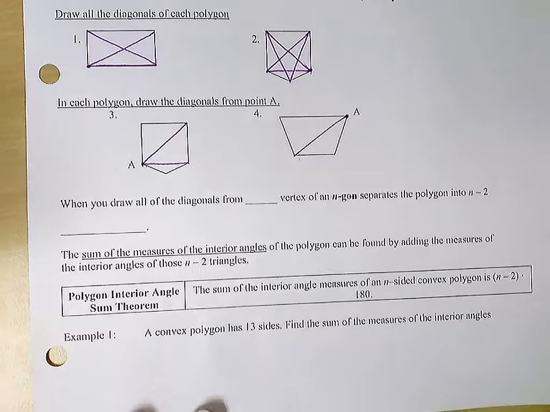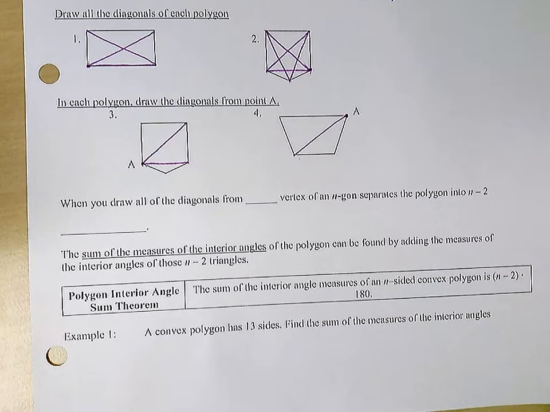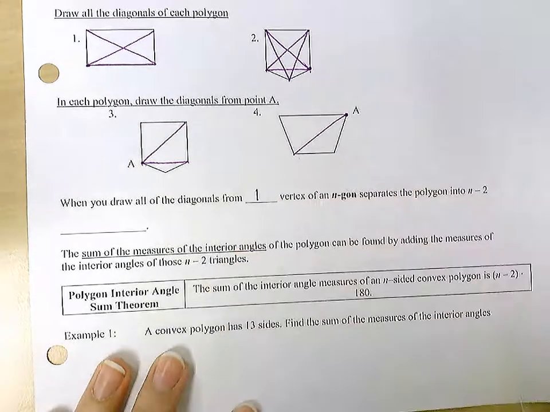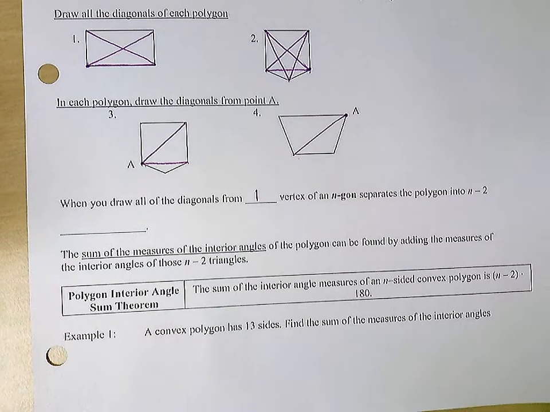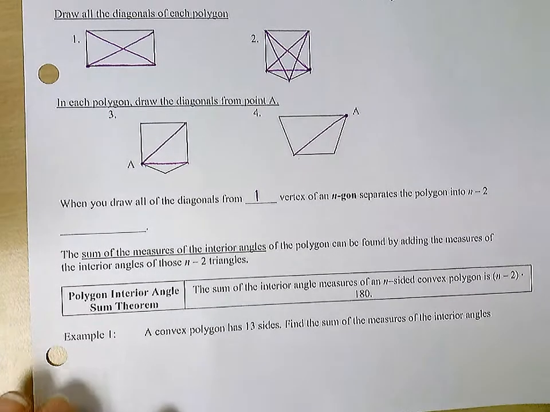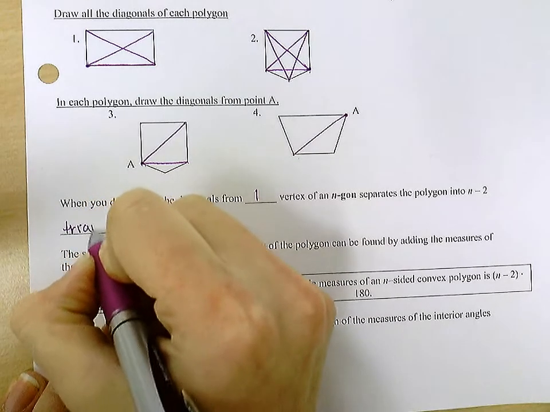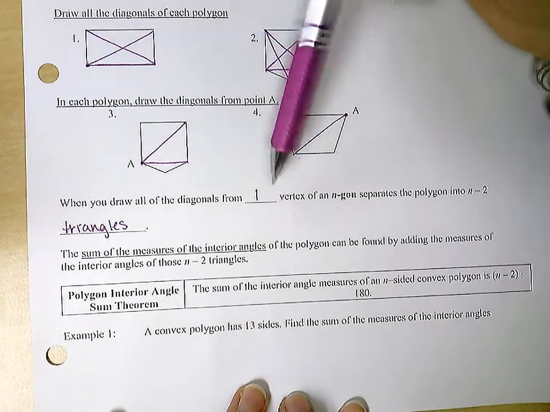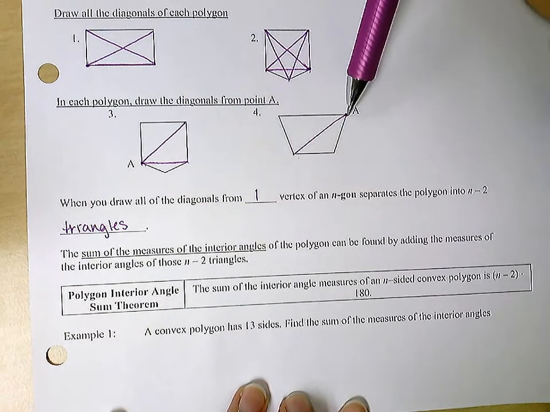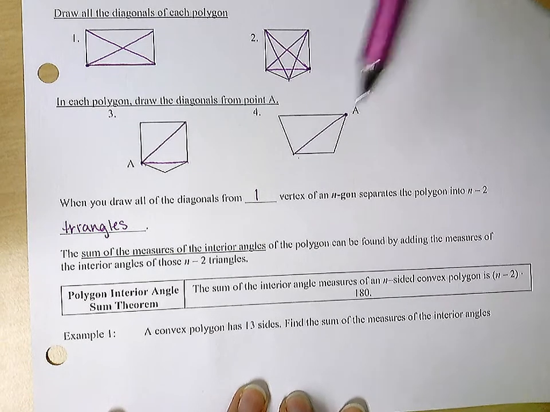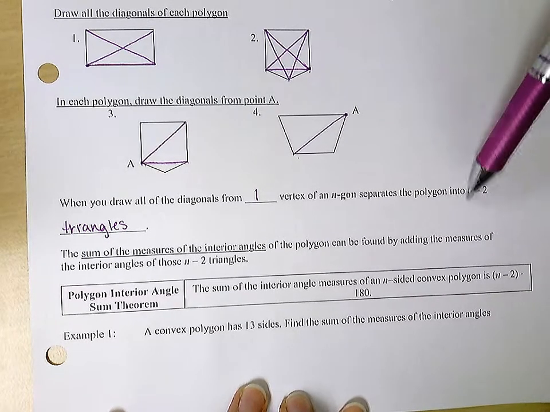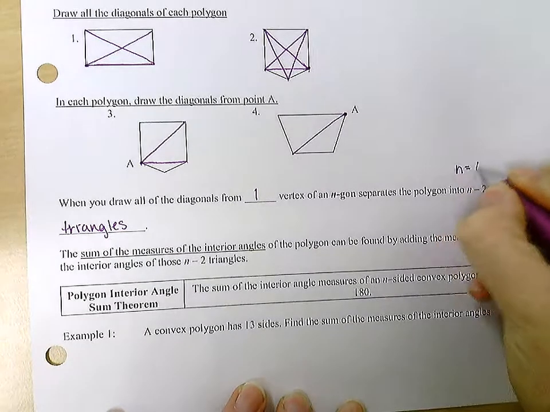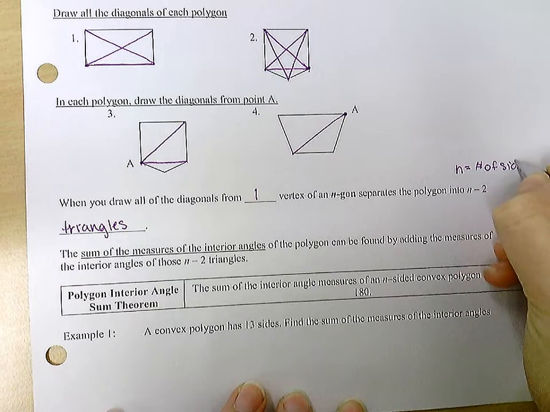So I did this because the next part talks about what the interior angle sum is using triangles. So when you draw all of the diagonals from one vertex of an n-gon, it separates the polygon into n minus 2 triangles. Okay, so I drew in the diagonals from one vertex here. Okay, I only had one diagonal. So your n value is the number of sides. So n is the number of sides.